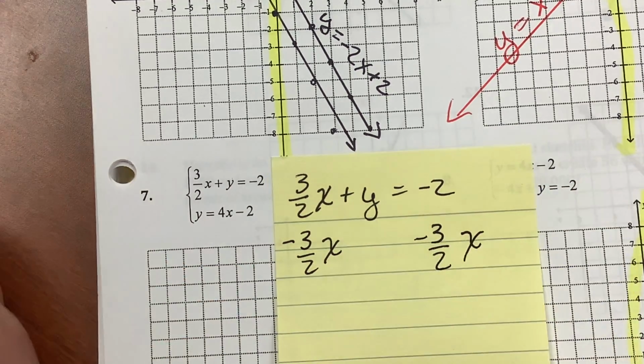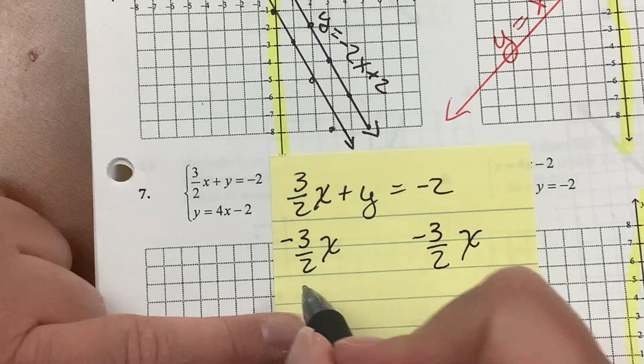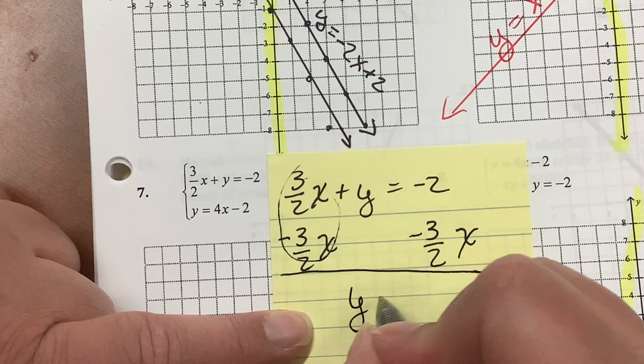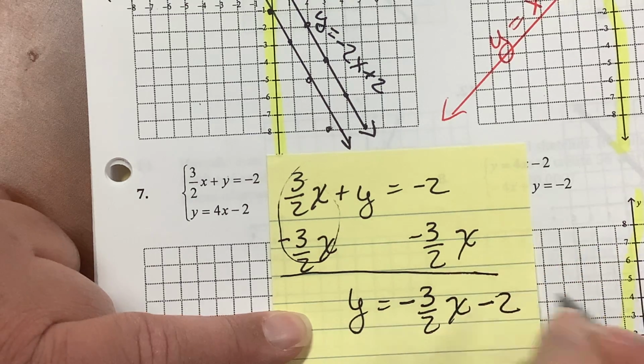Look at that, I lined them up. I shouldn't have done that. These are unlike terms. Bono, bono, bono. You don't want to mush those together. Well, this is going to disappear, and I get y equals negative 3 over 2x minus 2.